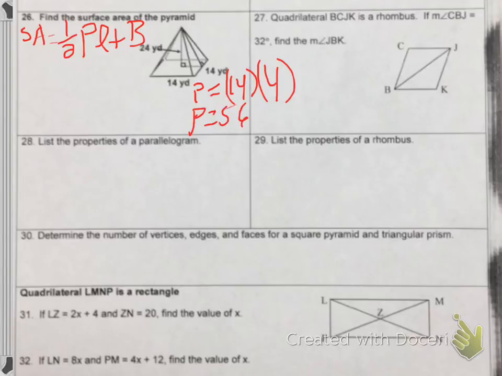And you're going to have to know what B is. B is the base area. So you go 14 squared, or 14 by 14, and that gives you 196. And then you need to find L. In order to find it, I have to use the Pythagorean theorem because this is a right triangle in here. So I'm going to split 14 in half, which gives you 7.